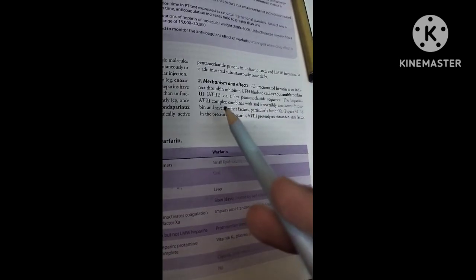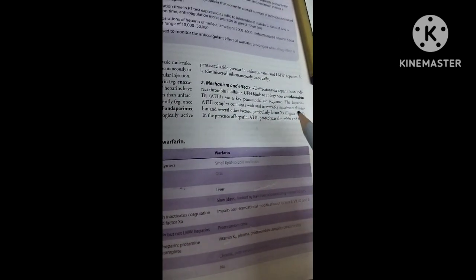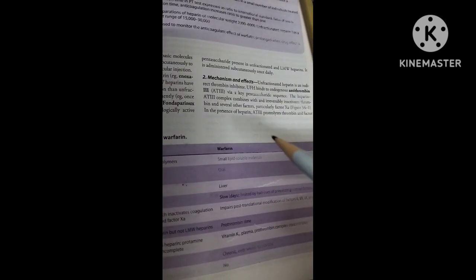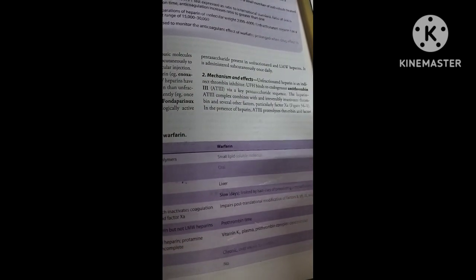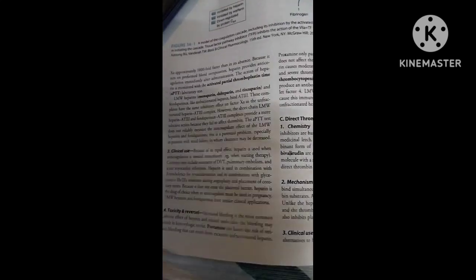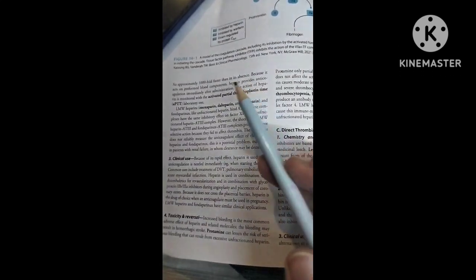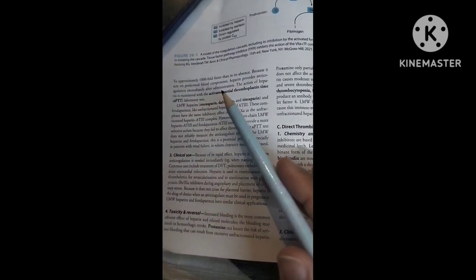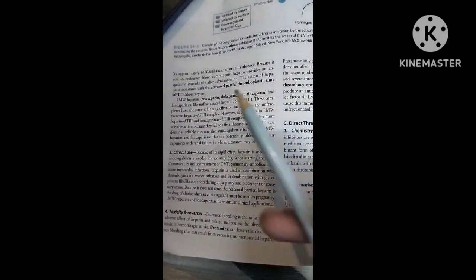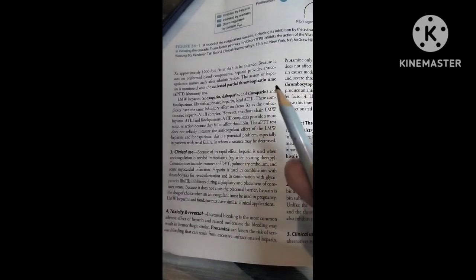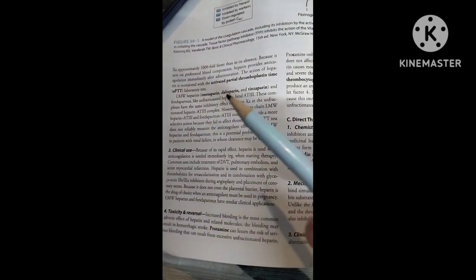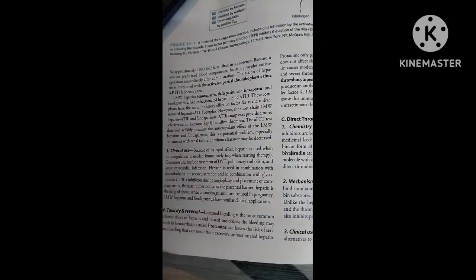So heparin has now bound to an anti-clotting factor, and it will irreversibly inactivate the thrombin and 10A factors. In the presence of heparin, antithrombin 3 will proteolyze thrombin and factor 10A approximately 1,000-fold faster than in its absence. Because it acts on preformed blood components, heparin will provide anticoagulation immediately after administration. The action of heparin is monitored with the help of APTT. APTT is only given in the case of heparin. This is basically a test which is called activated partial thromboplastin time laboratory test.